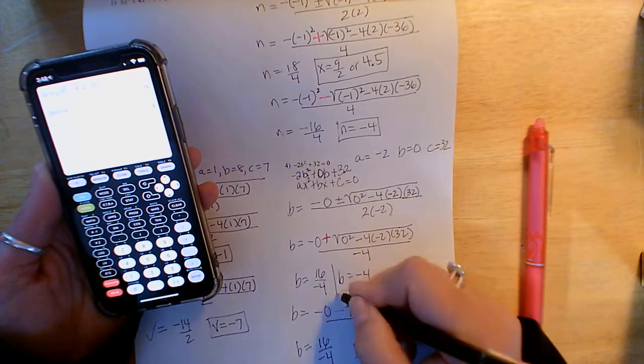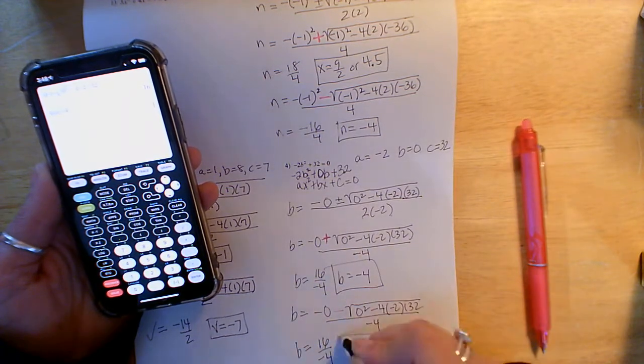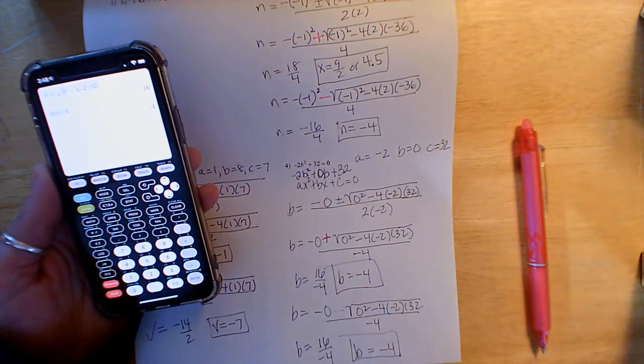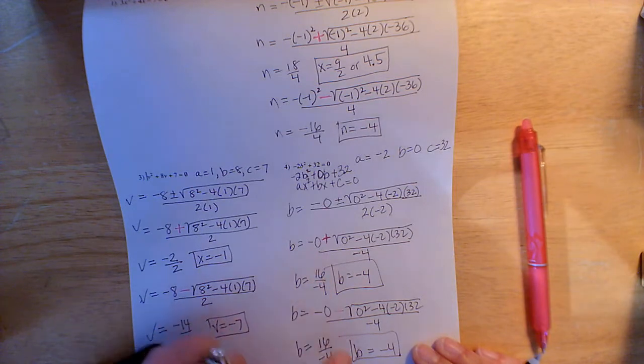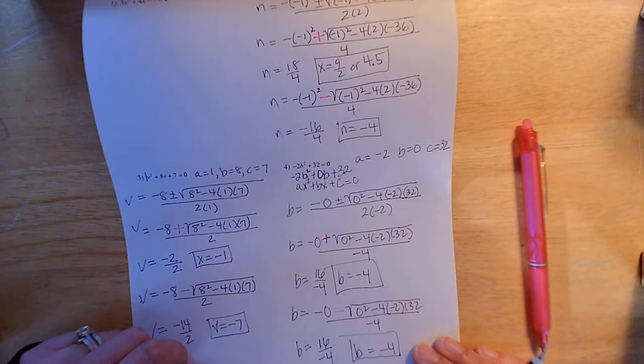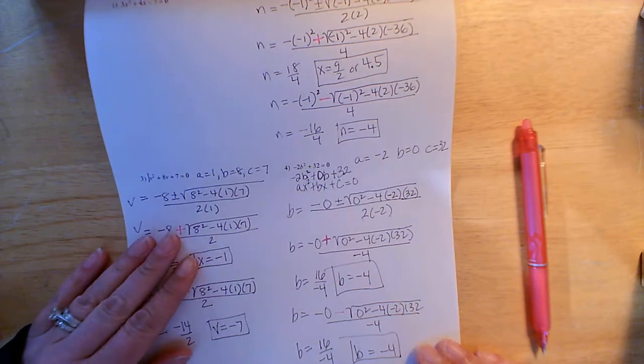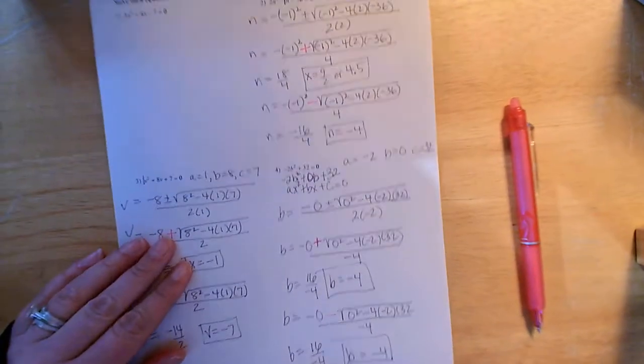Okay. So if you notice, these two answers are the same. And I really hope you're doing a notice and wonder right now, noticing these two answers are the same and wondering why. That's where we're going to be getting into next. It's concept development. Now that you have the skills down, hopefully we will get the concept.